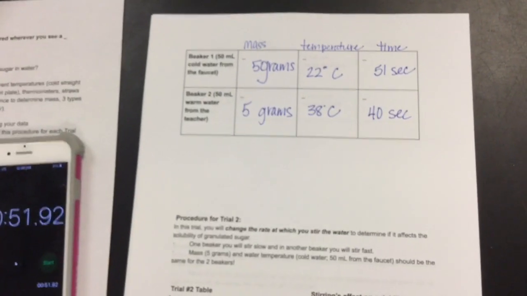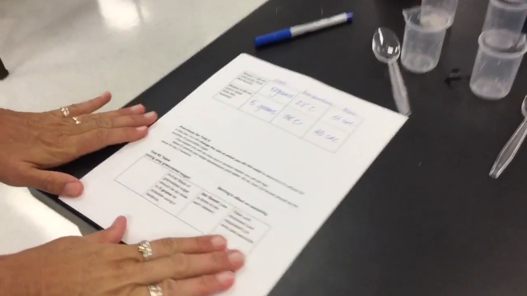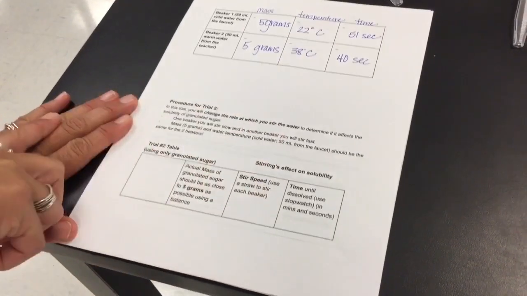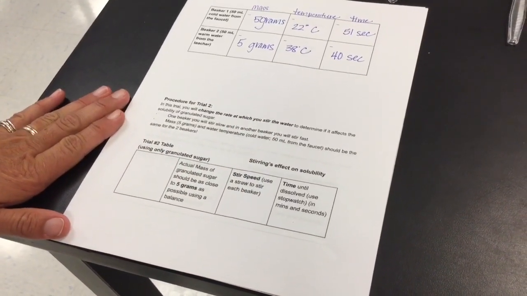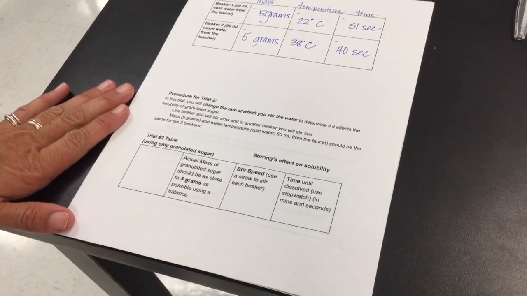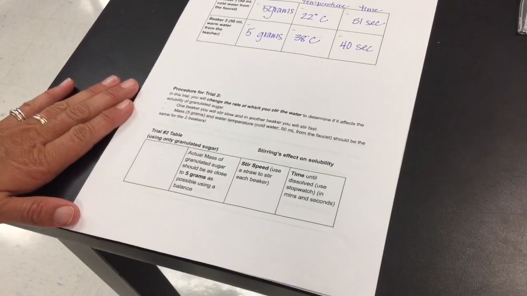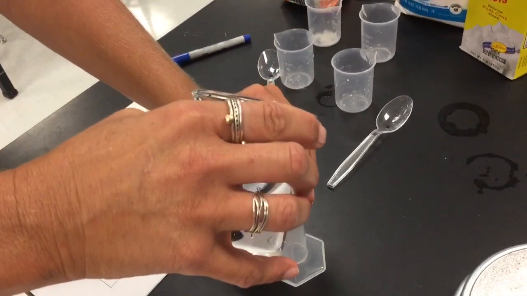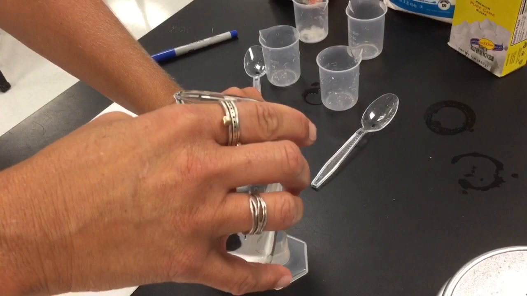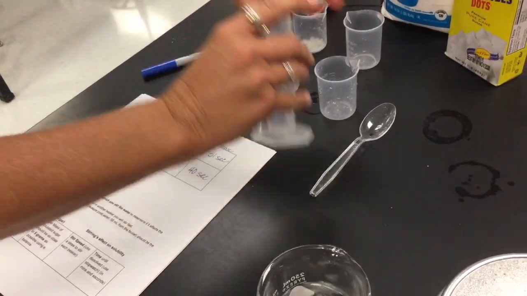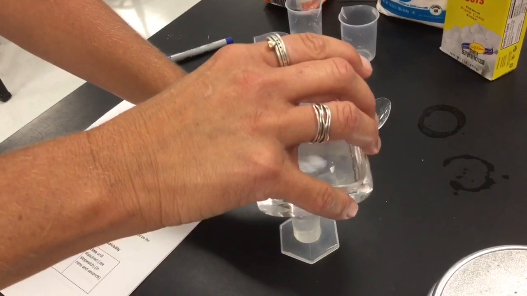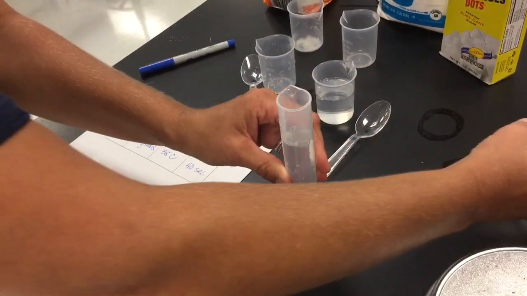Now we're going to pause and get set up for the next part. Go ahead and start procedure for trial number 2. In this trial, you will change the rate at which you stir the water to determine if it affects the solubility of granulated sugar. One beaker we will stir fast, and one beaker we will stir slowly. So Mrs. Moss has gotten us, we will get 2 beakers of 50 milliliters of water. There's one. This is the same temperature water, okay?